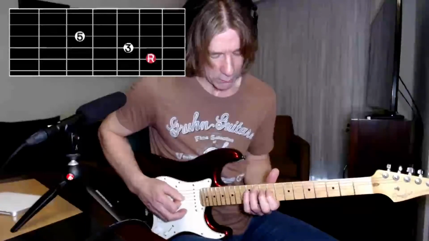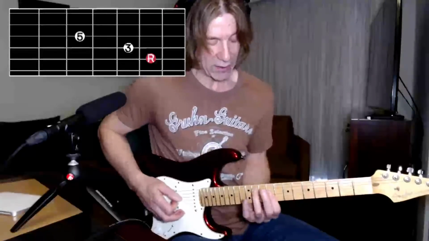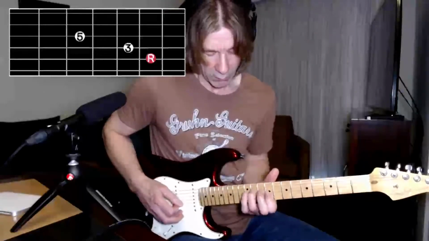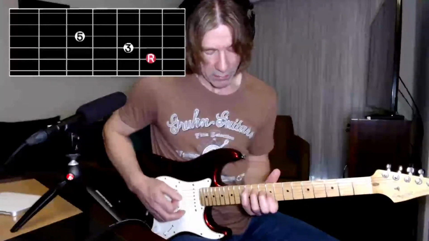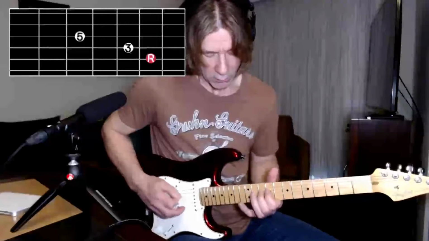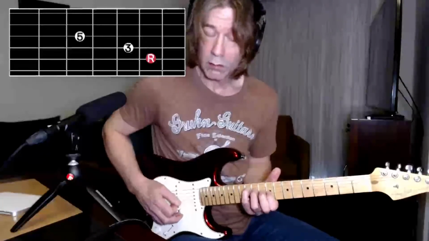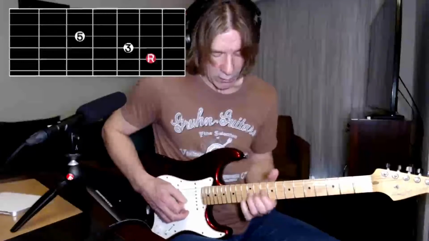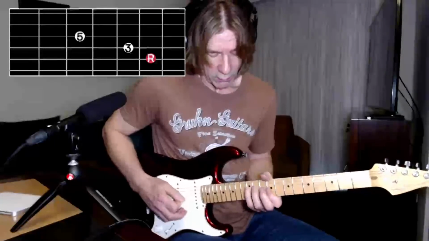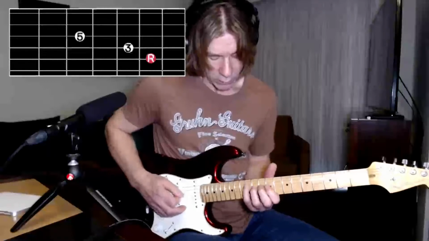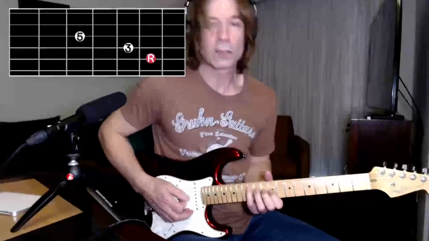Harmonic minor, which is an E. Look at the E shape here. Back to the A. Minor. Back to major. So that's a pretty cool shape right there.